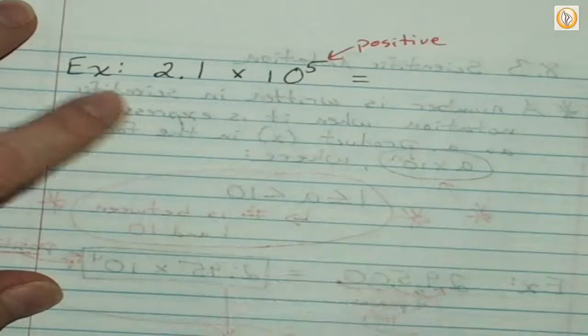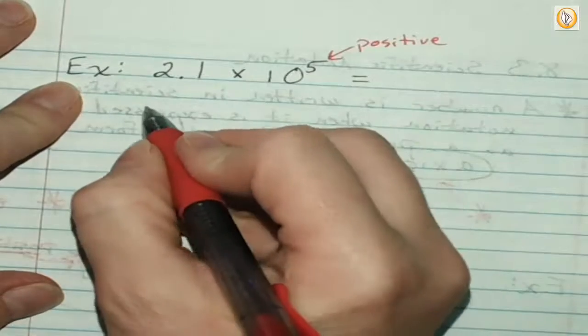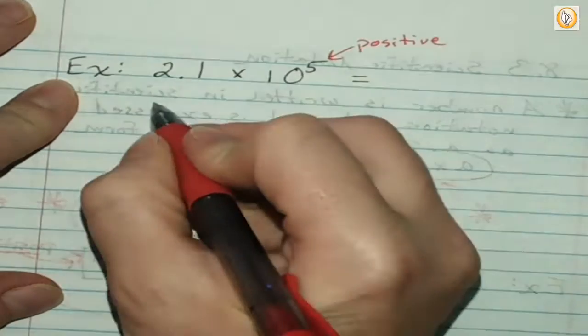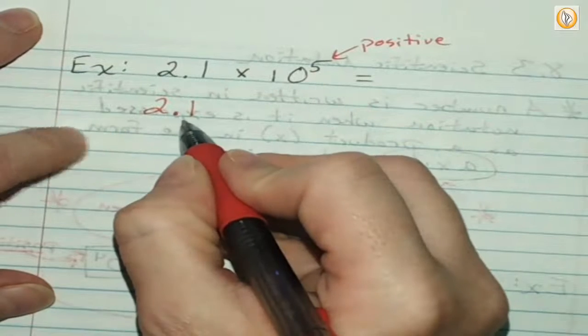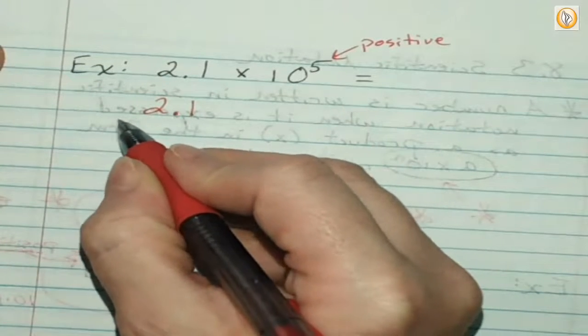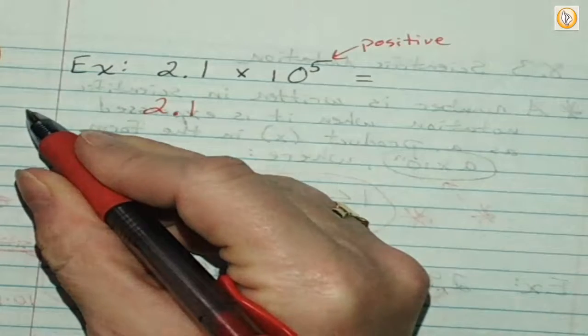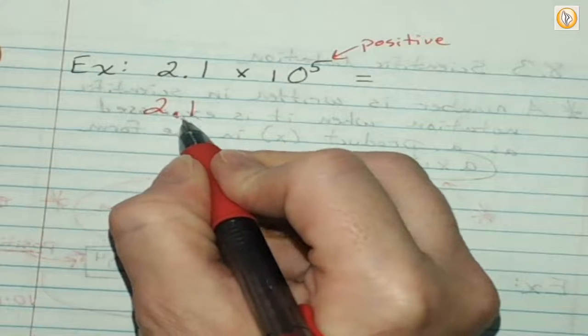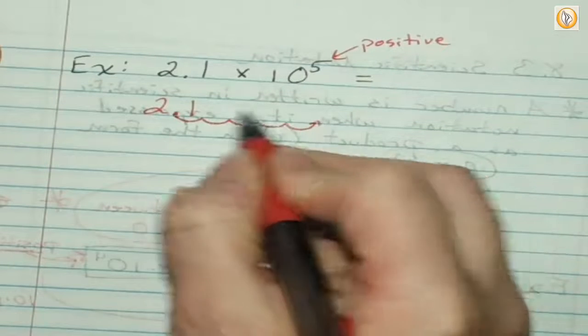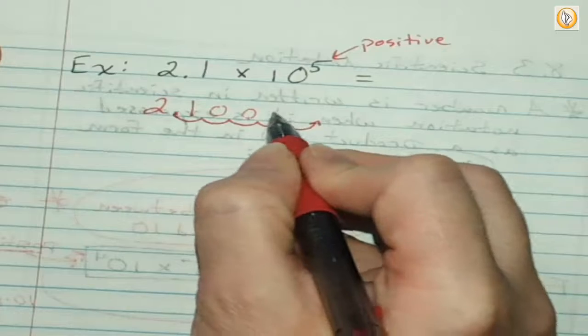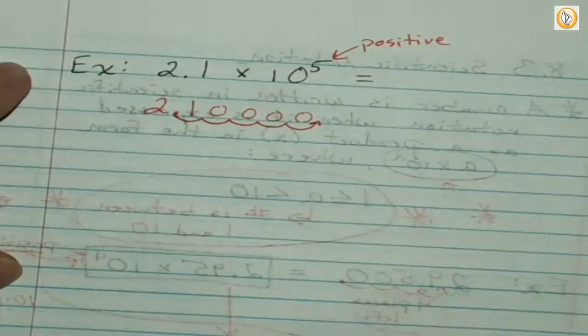Normal. So then I'm going to rewrite my 2.1 here. And I'm moving the decimal. If I move it to the left, I'm making it big ugly. If I move it to the right 5 times, 1, 2, 3, 4, 5. Put in your zeros where those little loops are.